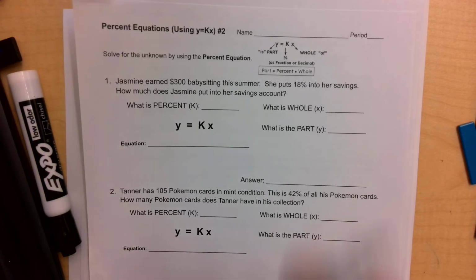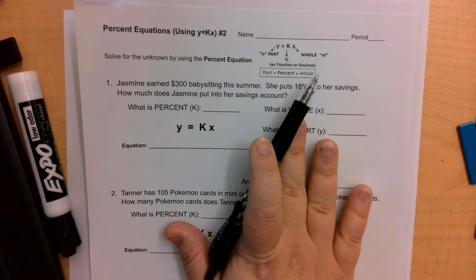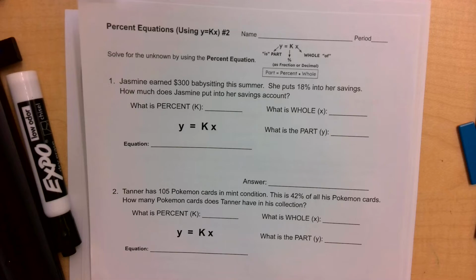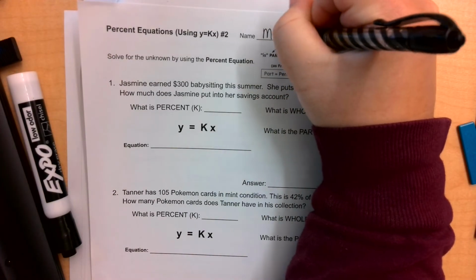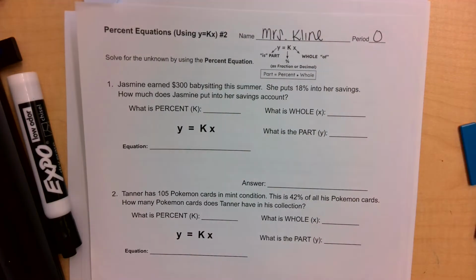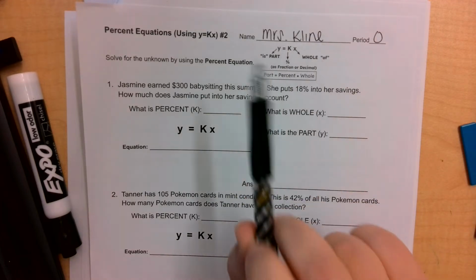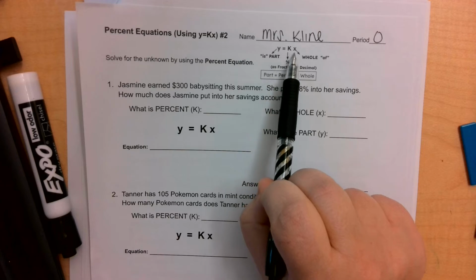So we're going to take notes on our papers. If you are watching this online, then you'll just take notes on scratch paper. And let's get to work. So first, let's write our names at the top and our periods. Number 1. So, before we start, we should look at our percent equation, y equals kx.